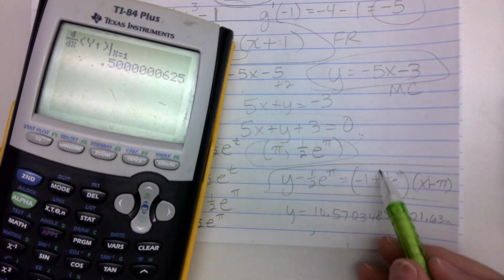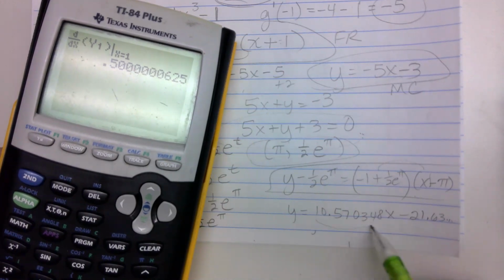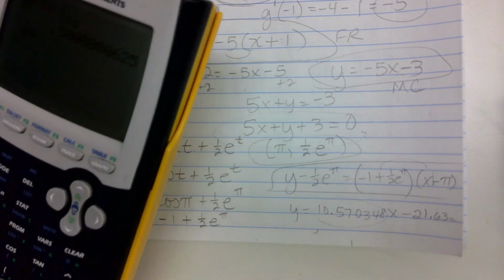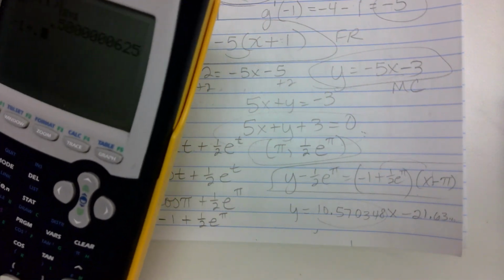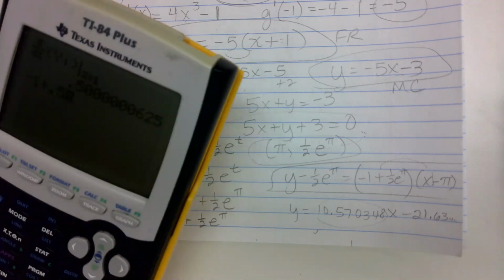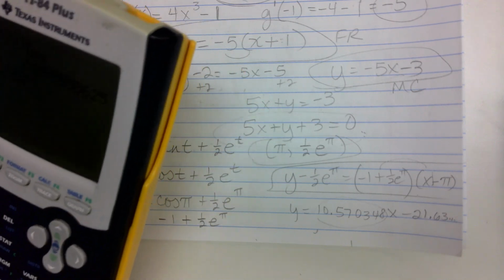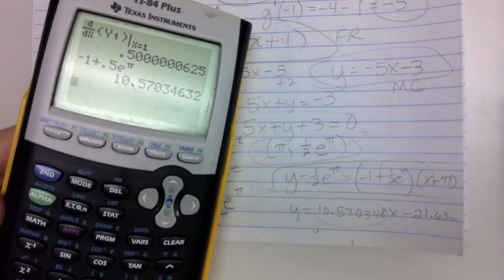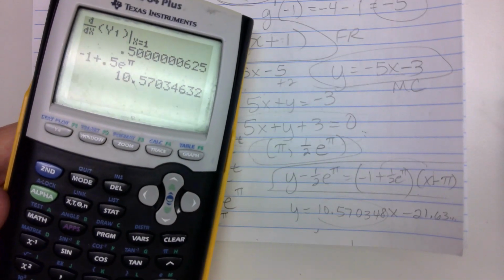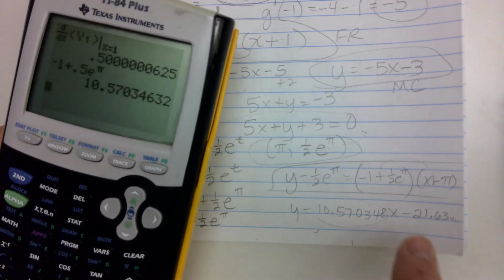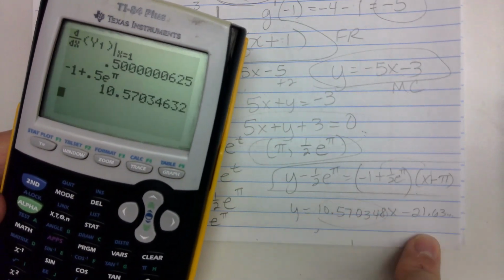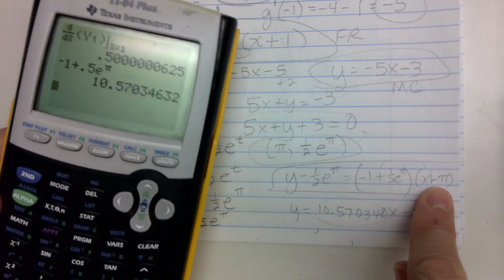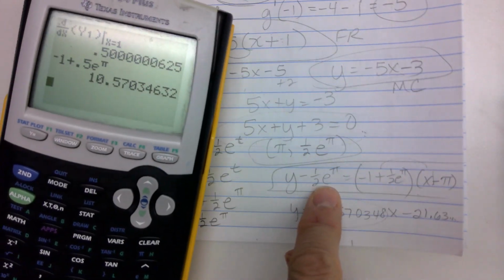Now, I guess to get this slope, I could just plug in that value, right? -1 plus 0.5 e to the pi, right? Well, lo and behold, got that part right. To get the y-intercept, would I have to multiply this by pi, and then add 1/2 e to the pi?